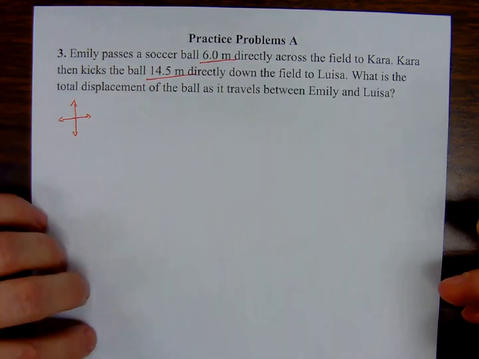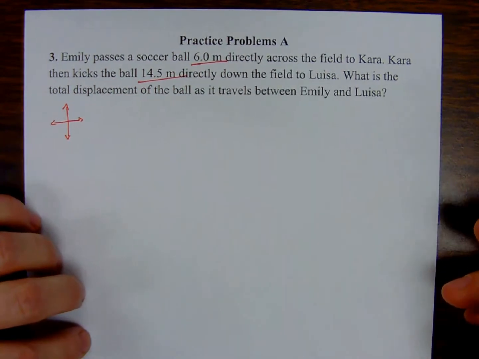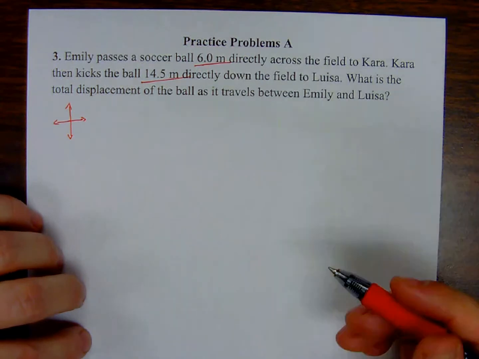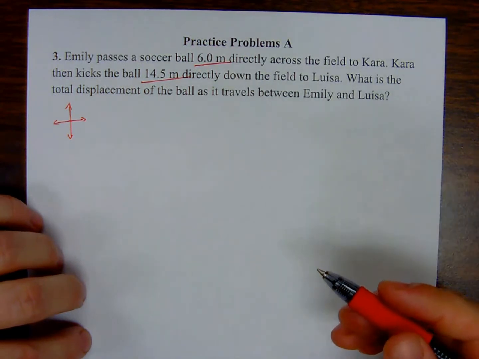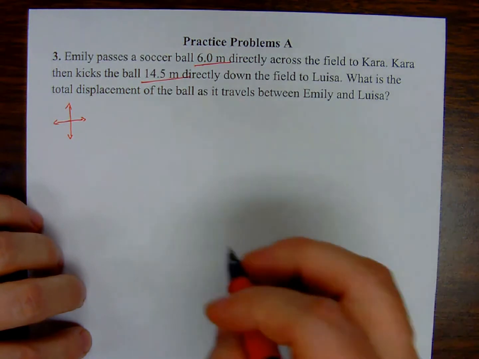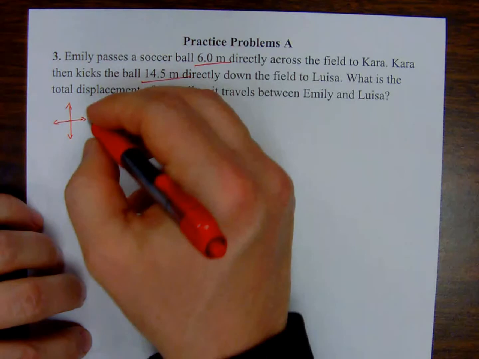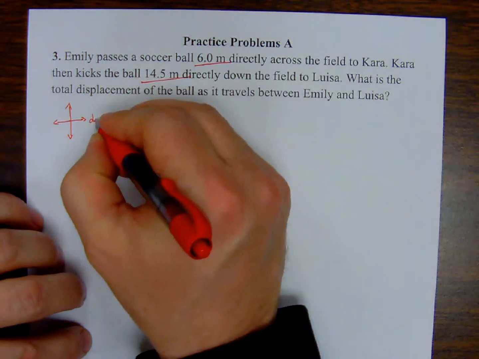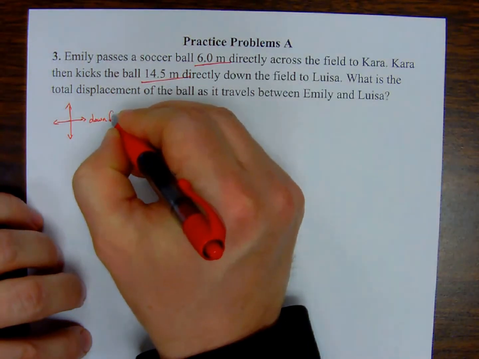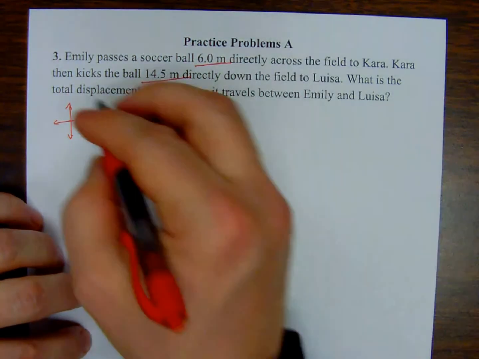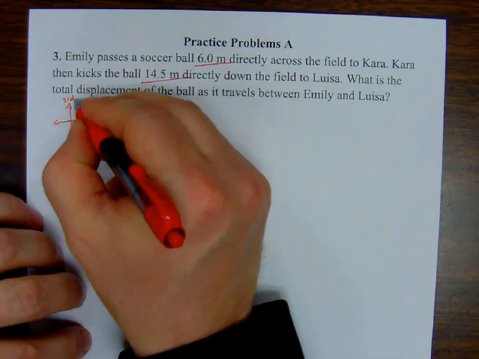So down the field, let's see, which way would I go? I'm going to say that this is going to be down the field, and then this is going to be side or across.